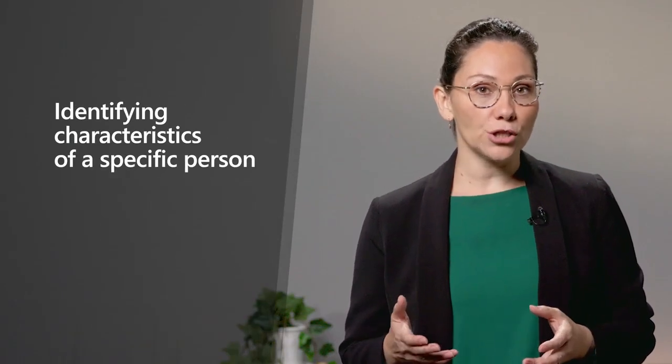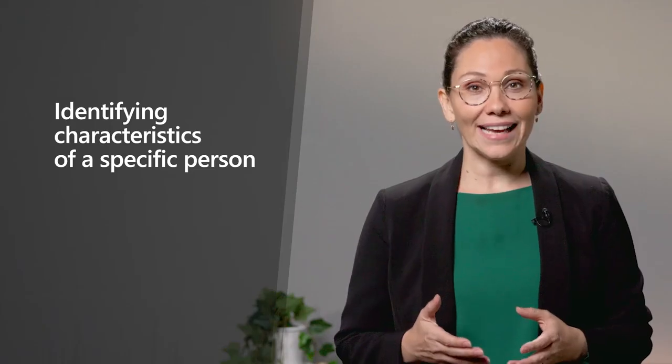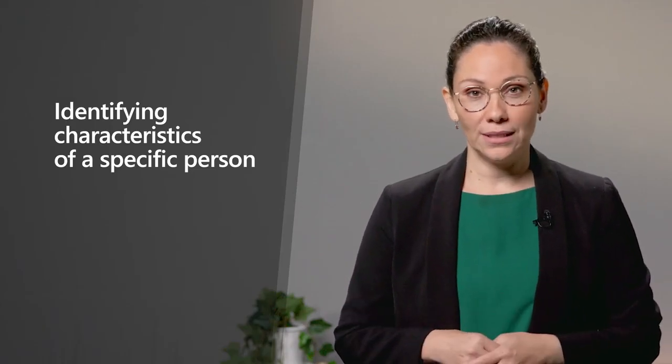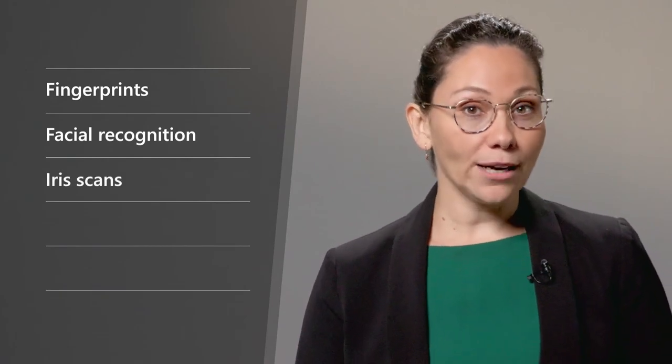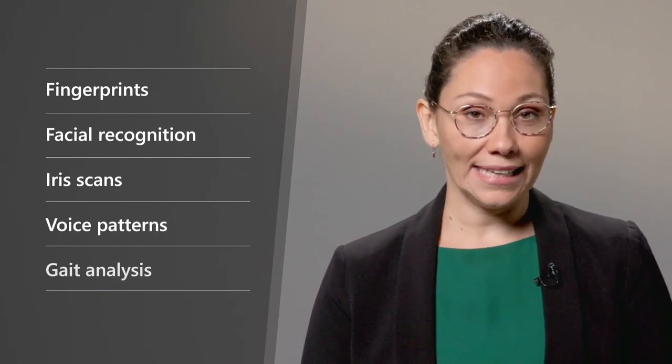Let's start with exactly what biometrics is. Biometric data refers to any biological or behavioral characteristic that can identify a specific individual. Examples include fingerprints, facial recognition, iris scans, voice patterns, and gait analysis. These unique identifiers are collected and converted into digital templates stored in databases for identification purposes. Biometric data offers several advantages over traditional authentication methods, such as passwords, PINs, or tokens.